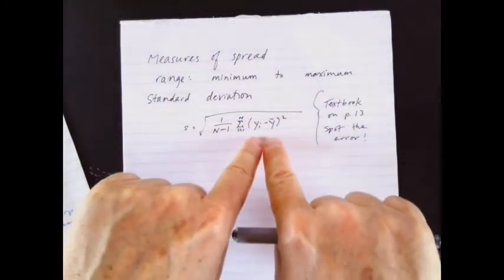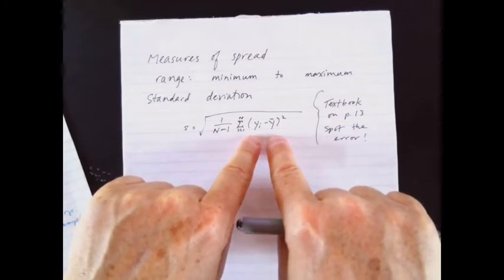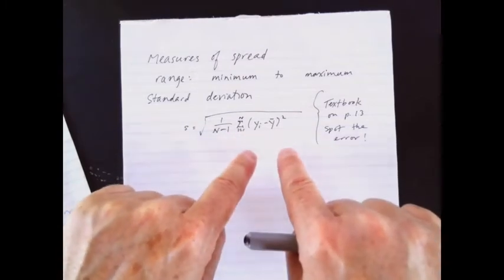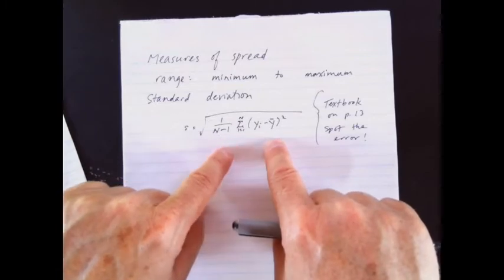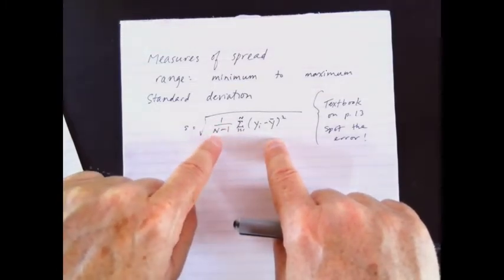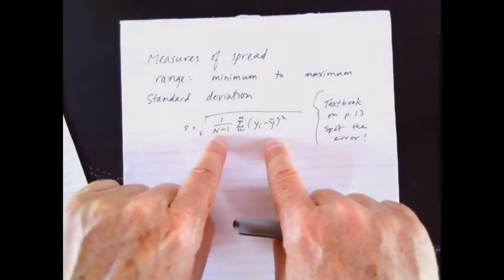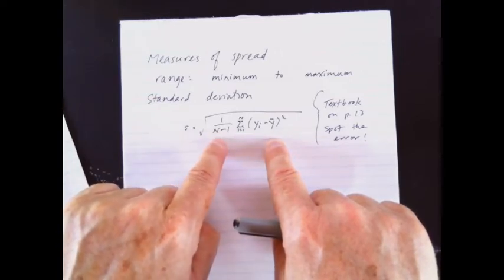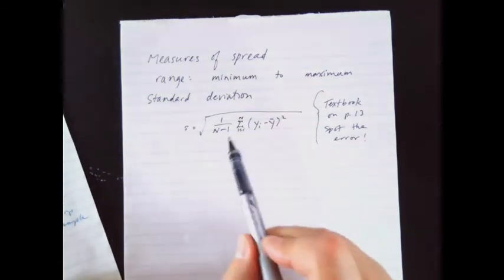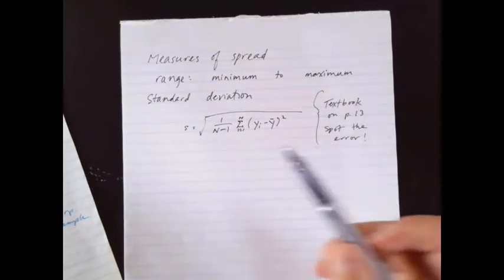So what we're doing is we're taking the deviations of each observation around the mean, squaring them, adding them up, and then we're dividing, and it's sort of like an average. We're taking the average, except we're using 1 over n minus 1 rather than 1 over n. And then we take the square root of all that. Why do we use 1 over n minus 1 rather than n? The full answer is in the lab manual. I put a section at the end where I go through the explanation.